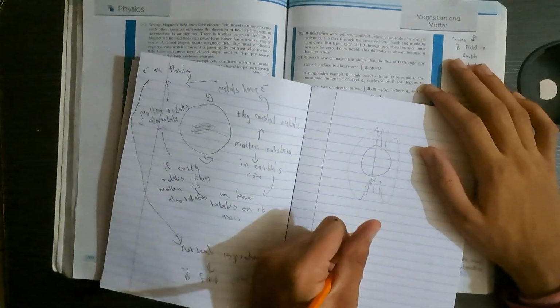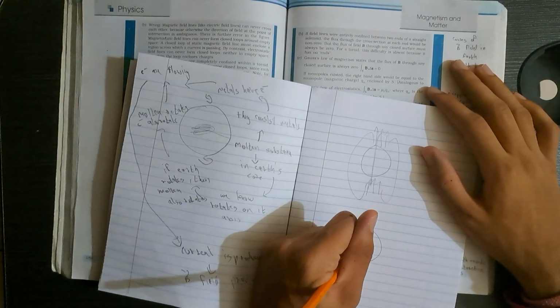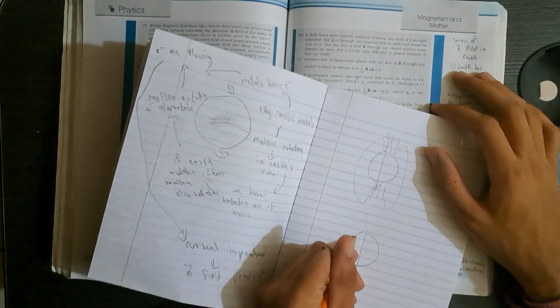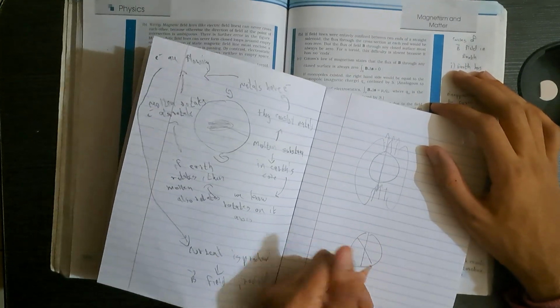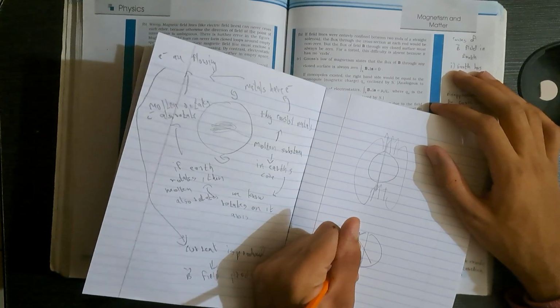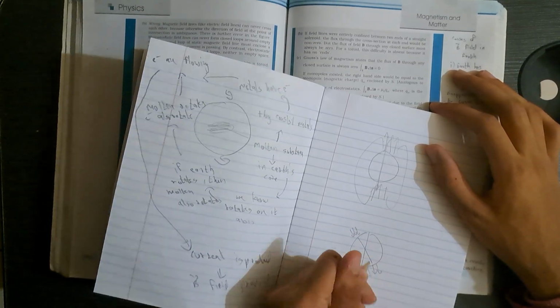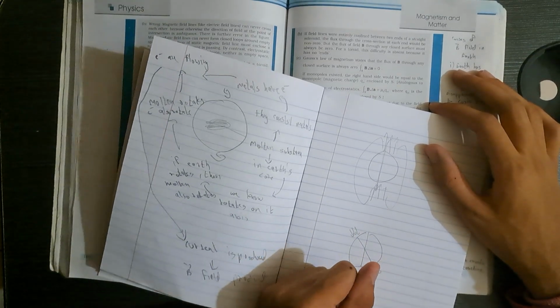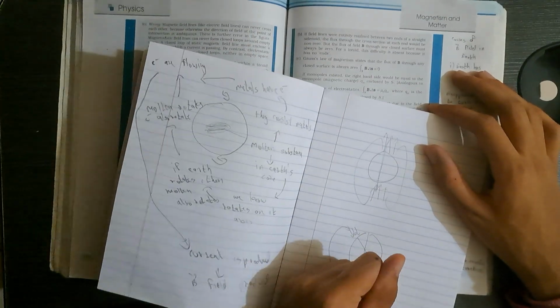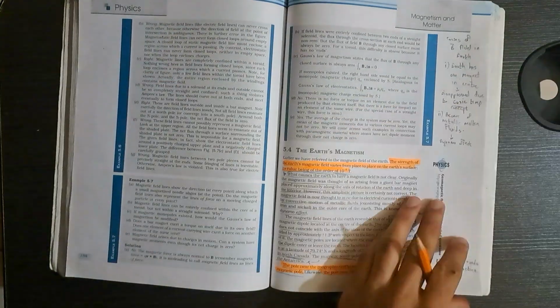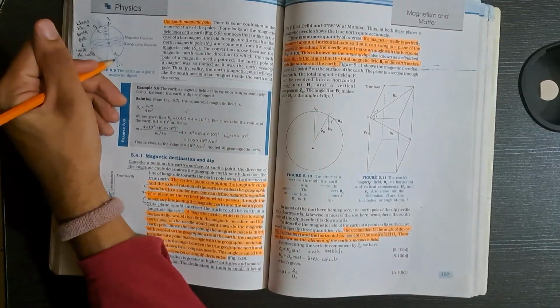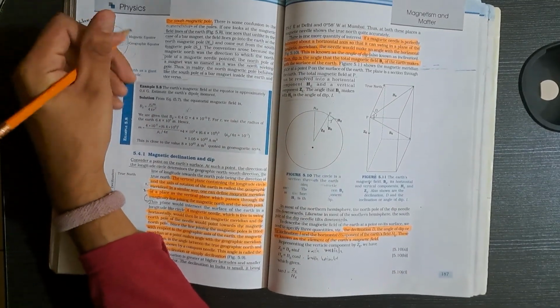No, it's not. The Earth's axis is straight like this, but the field lines are like this. I'll show you. See over here, coming, going, and rotating over here.